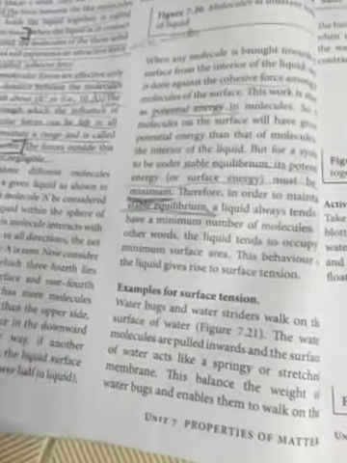The sum of the surface tension force is equal to the insect's weight, so it is easily able to walk on the water surface.